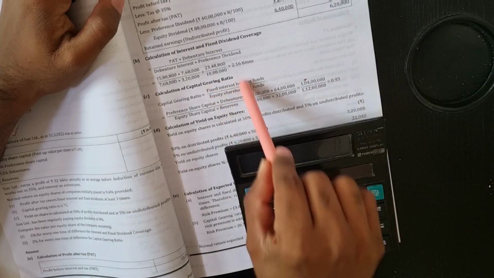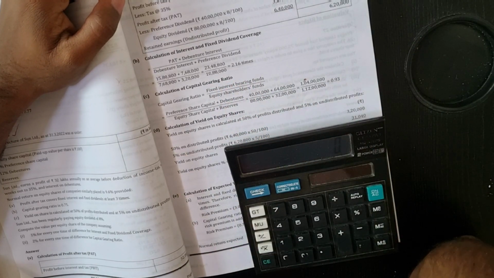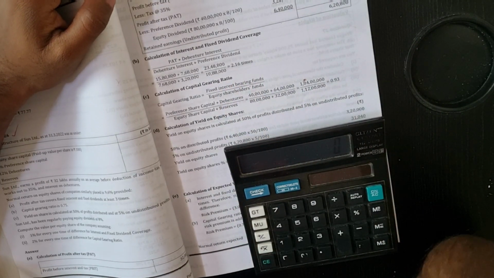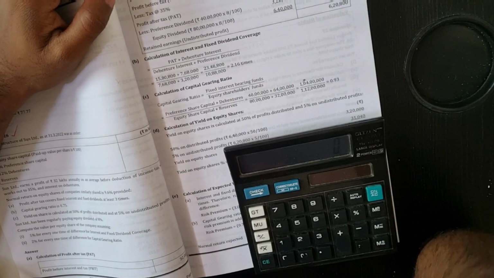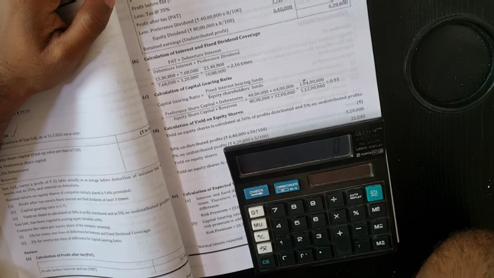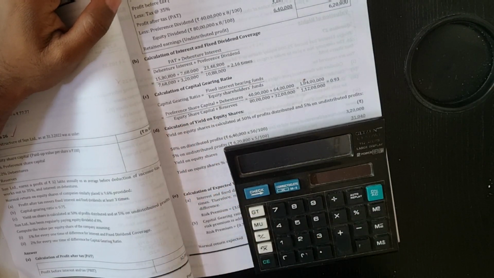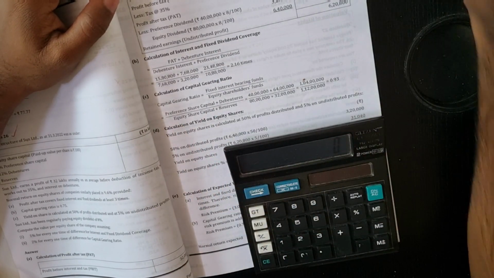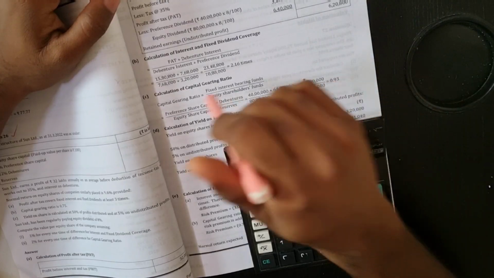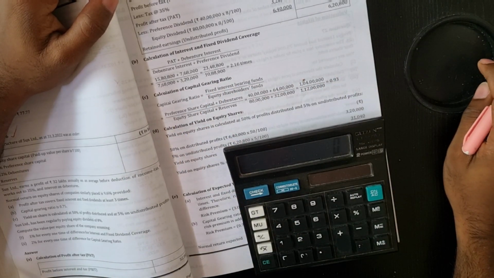Preference dividend is not interest. So fixed income bearing securities divided by equity shareholders' funds, which inherently has reserves included.